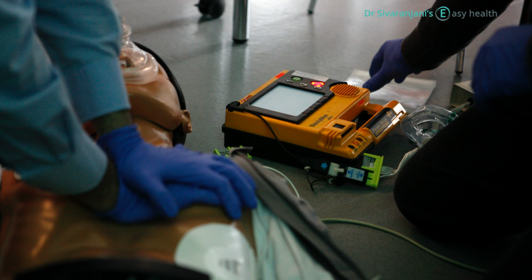There is something called an automated external defibrillator. This machine is available in malls, airports, railway stations, and big offices and big shops. So, what does it do? Many a time in older kids and adults, the cause of the heart stopping may be an abnormal rhythm. This machine helps us in getting the heart to have a normal rhythm and beat normally.